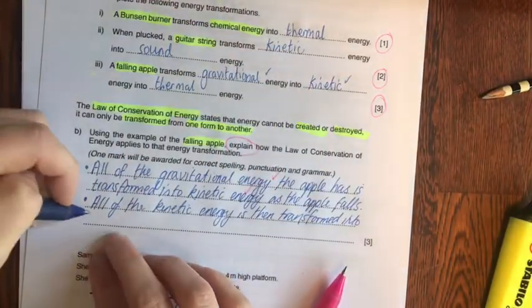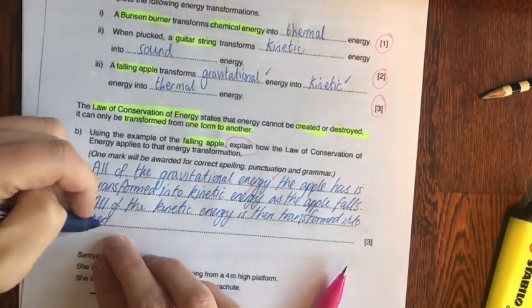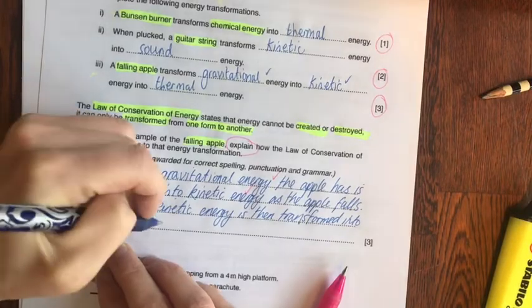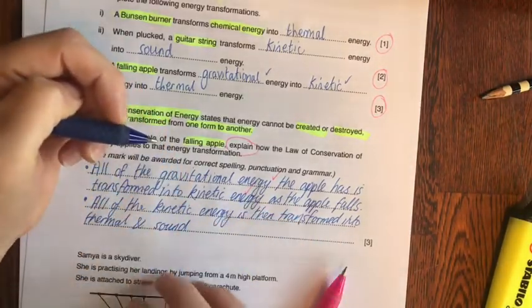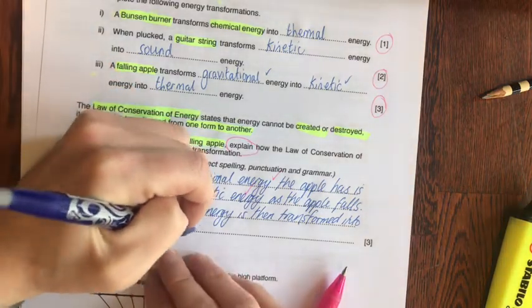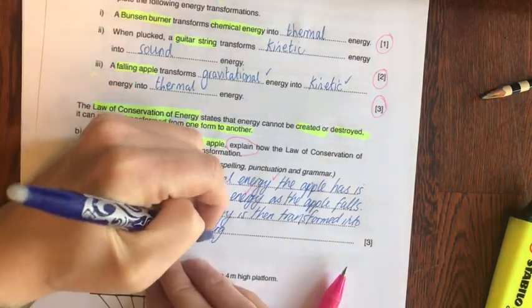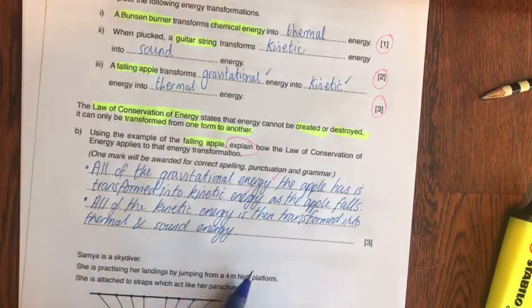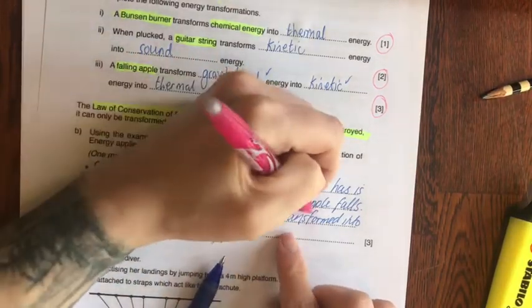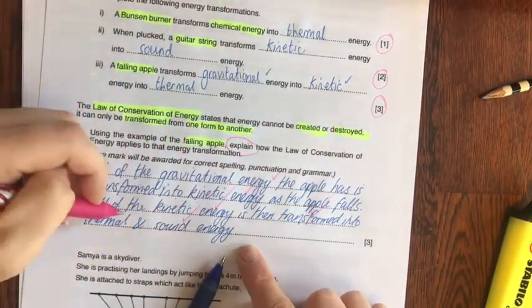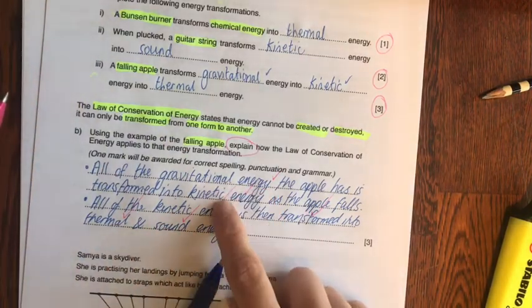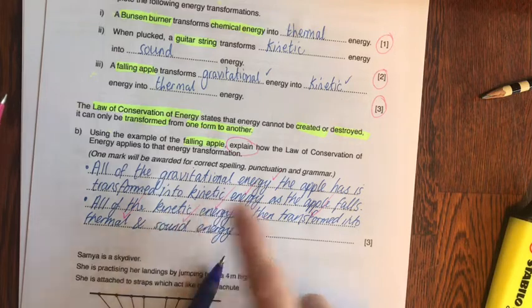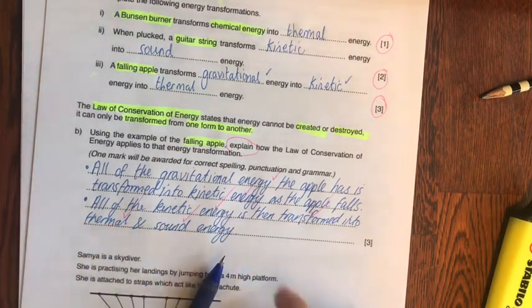Now, I'm going to list thermal and sound, but you don't need to actually mention both as long as you say that it's transformed into another type of energy, and sound energy. All right, so again, I've used my keywords. I've got lots of keywords, in fact, in here. So I've got gravitational, kinetic, transformed, thermal, sound. I've got all of those.